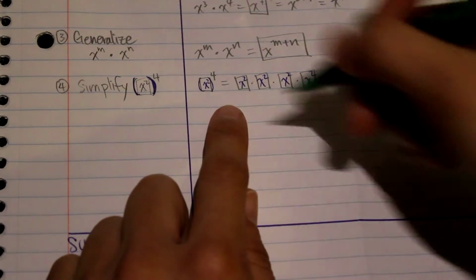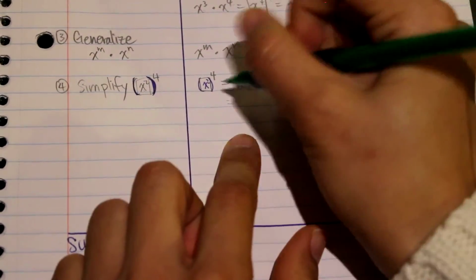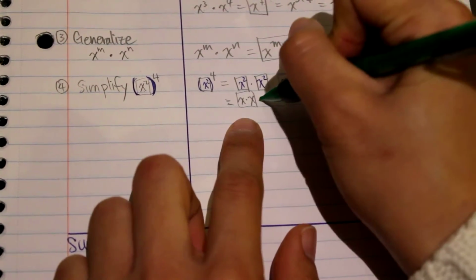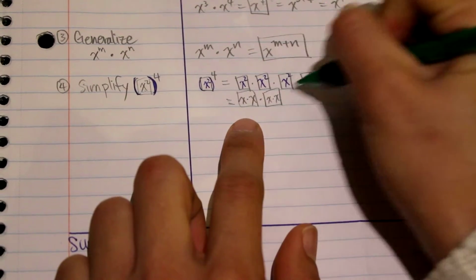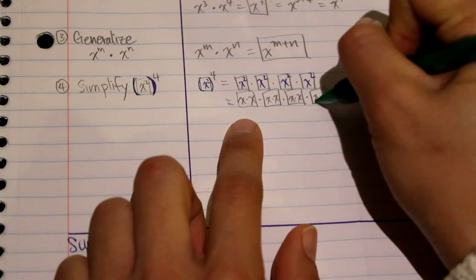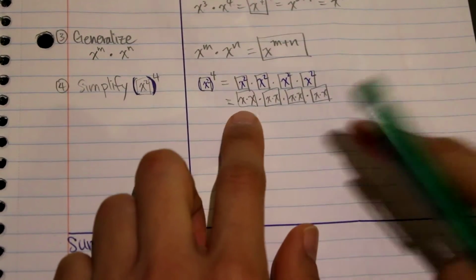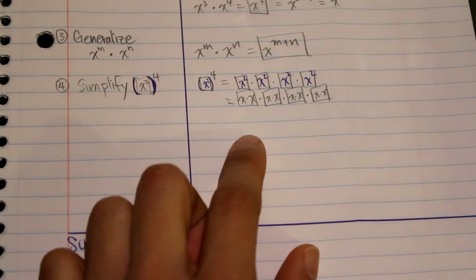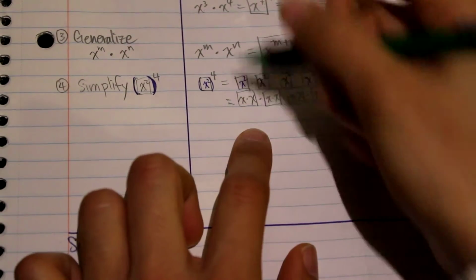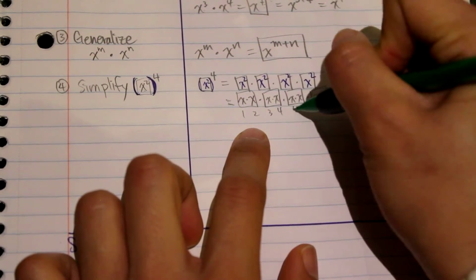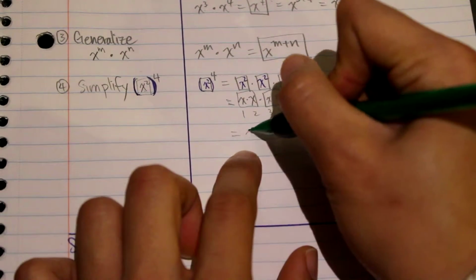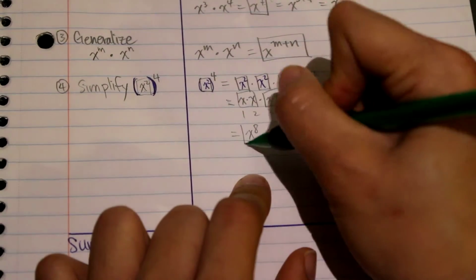Okay? And from there, we know what x squared means. x squared just means x times x, right? So that was inside your box from before. x times x, and then x times x. Oh my gosh. You're going to appreciate exponents later, so you don't have to write this out every single time. Okay, so from there, how many x's do we have? 1, 2, 3, 4, 5, 6, 7, 8. So that equals x to the 8th power altogether.